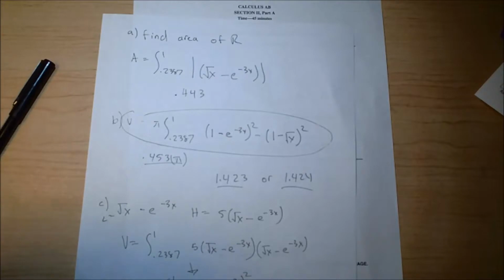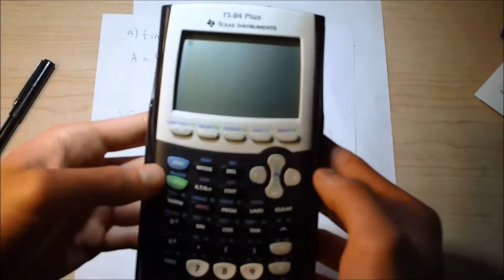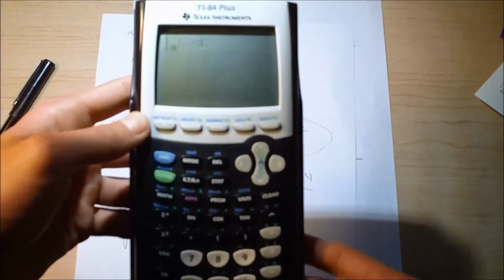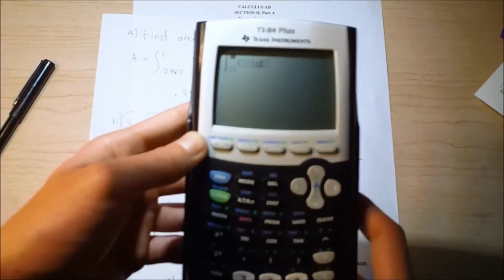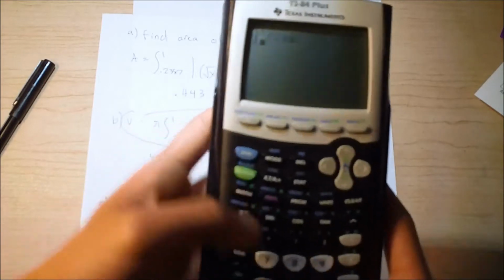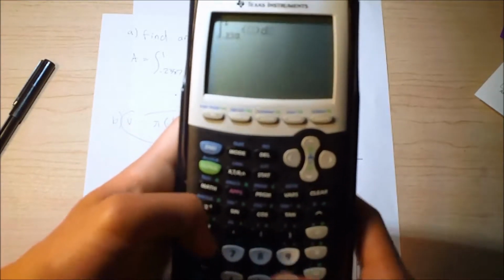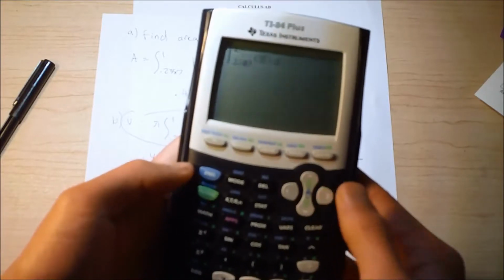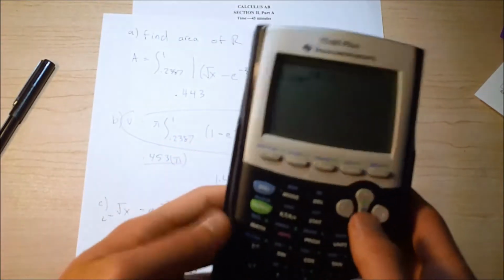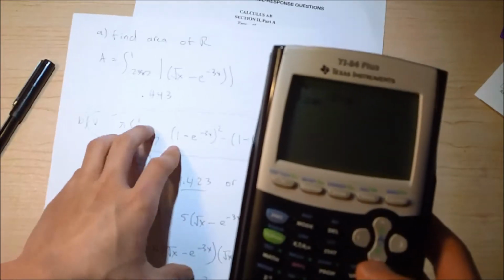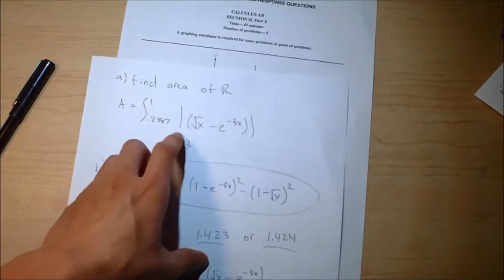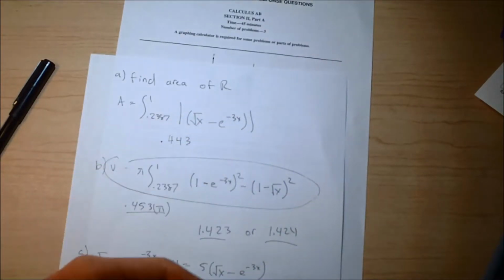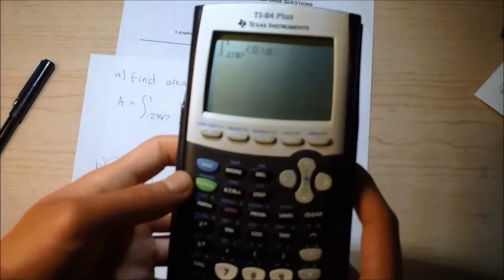To solve for integrals in your calculator, you go to alpha, window, 4 for fnInt, plug in b, so 1, and then the other intersection, 0.2387. You want to plug in root x minus e to the negative 3x, top minus bottom function.